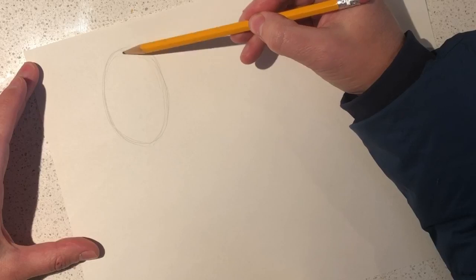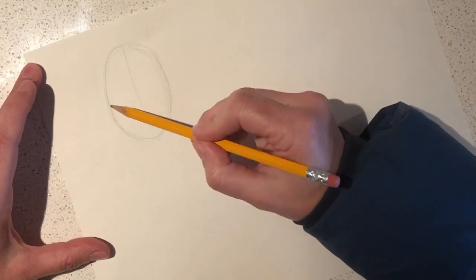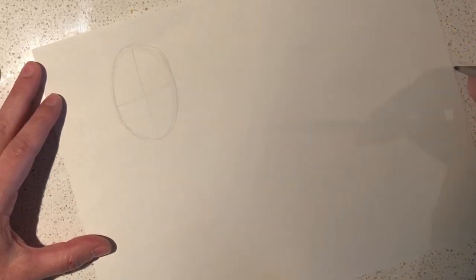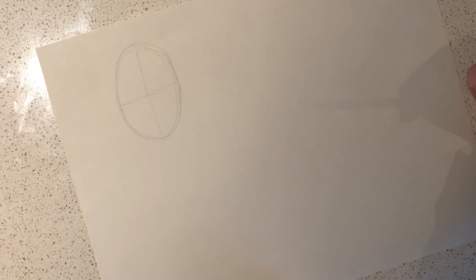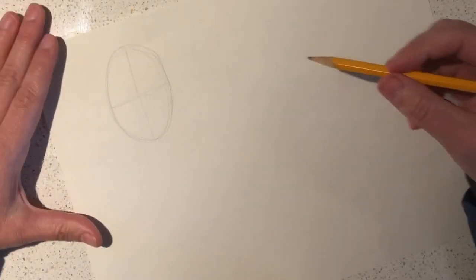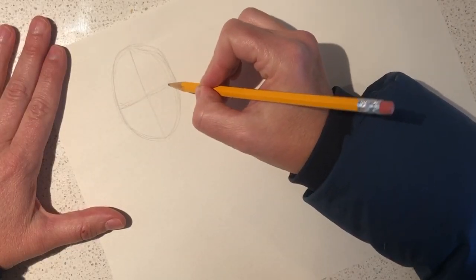So what you're going to do is a vertical line. This is the center of your face. You're also going to be doing a horizontal line. That is the center of your face also, but in a different direction. This is the eye line right here. Okay, consider the eye line.